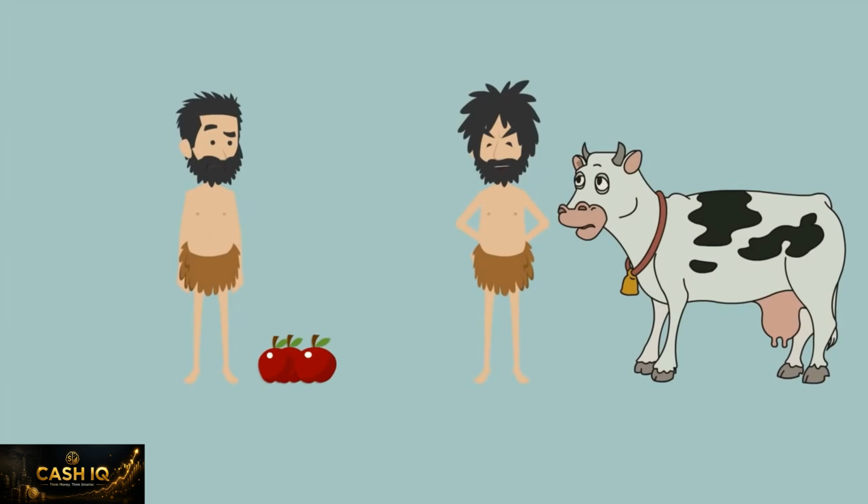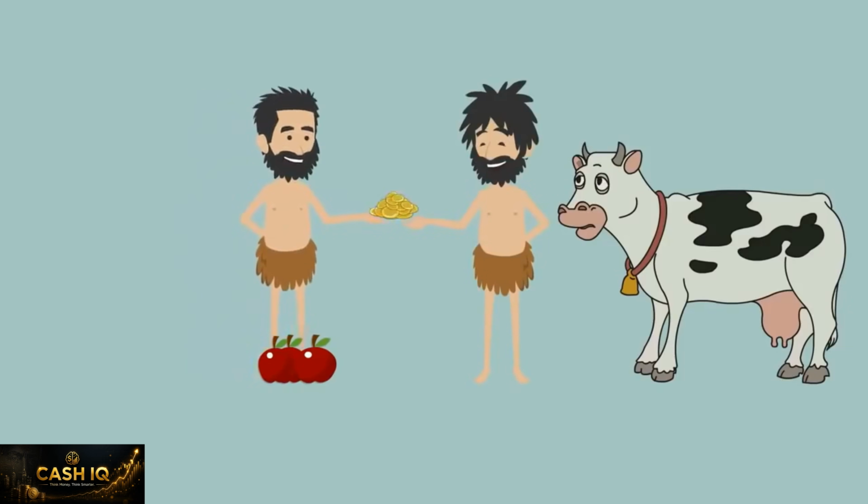I don't want apples, and in any case, my cow is worth far more than 3 apples. I know what to do. I'll trade you gold nuggets, which you can then trade with another person that has to offer what you want. Thank you.